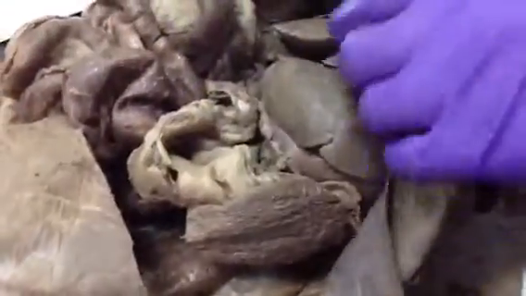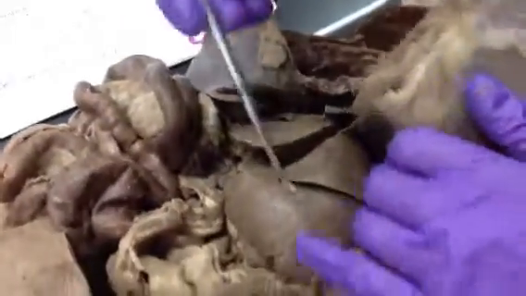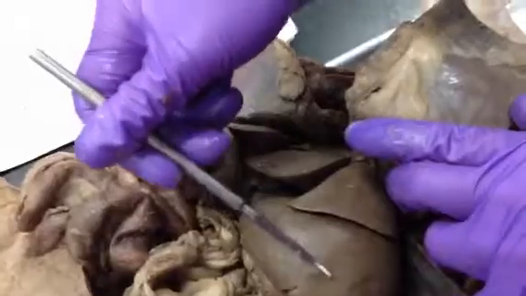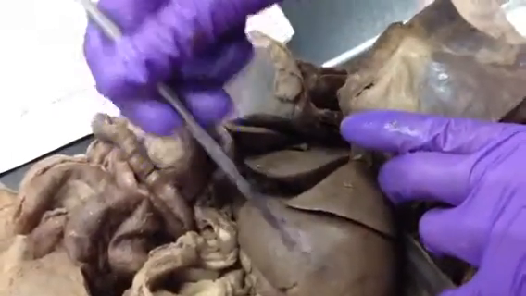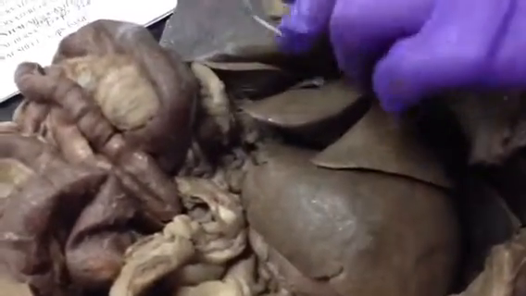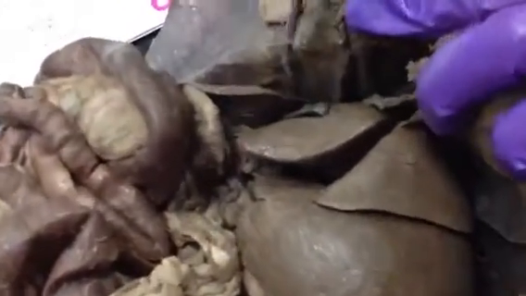And then this is the spleen here. And then the lobes of the liver are all right here. We'll go towards the caudate lobe, which is on the right side. But this lobe is the left lateral lobe of the liver. Then you have the left medial lobe of the liver, the quadrate lobe that has the gallbladder. Then you have the right medial lobe.